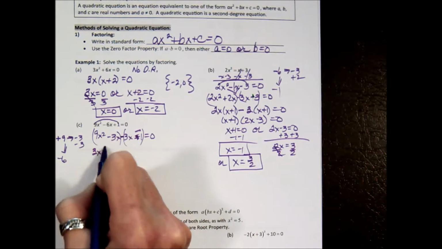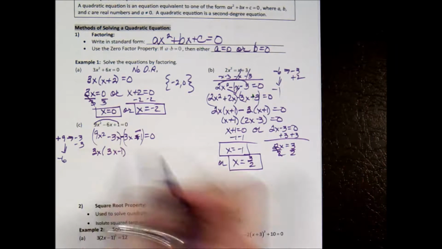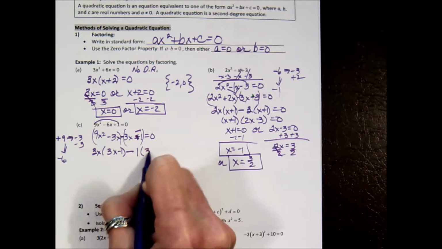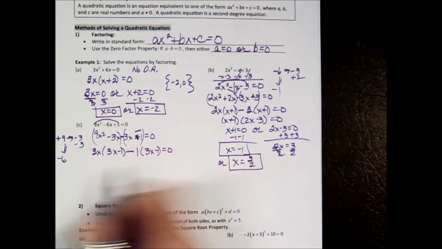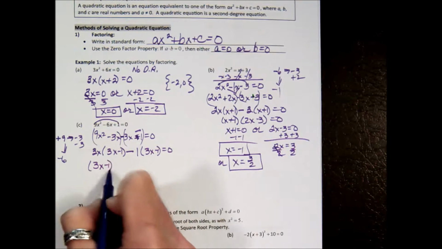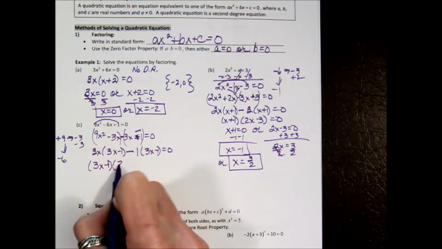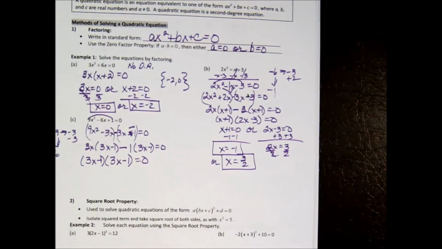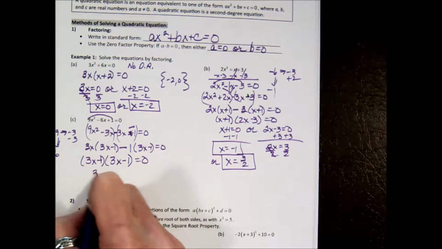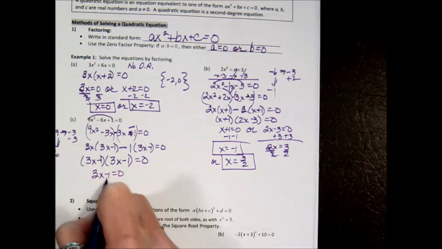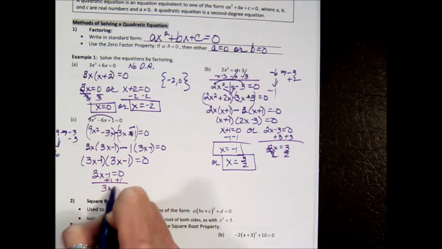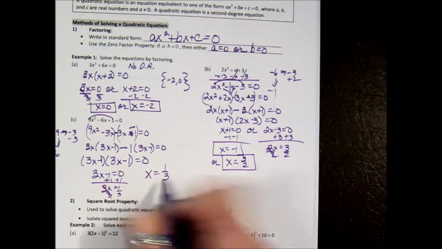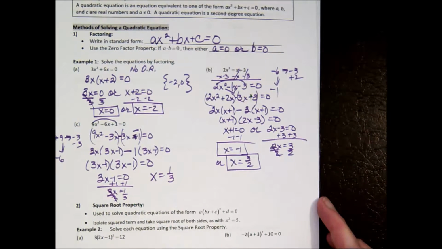Factor out the GCF of 3x, you're left with 3x minus 1. Bring down the minus, factor out the GCF of 1, and you're left with 3x minus 1. So my first factor is 3x minus 1. And in this case, my second factor is also 3x minus 1. So there's no reason to set both of them equal to 0. It's going to come out the same. So we just say 3x minus 1 equals 0, and we solve that equation, and we get x equals 1/3. Now there really are two answers, but it's just 1/3 and 1/3.